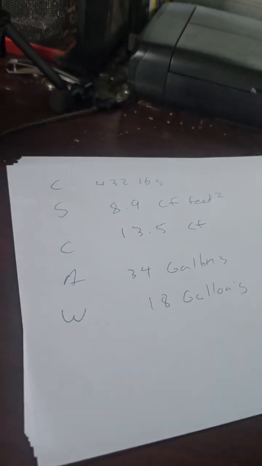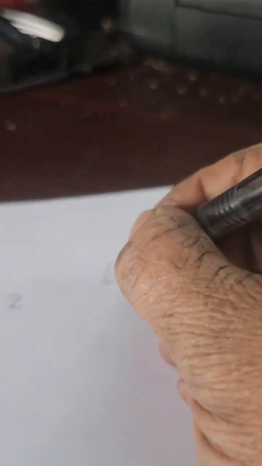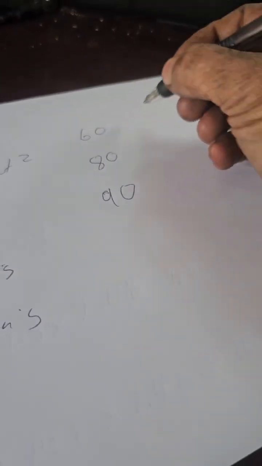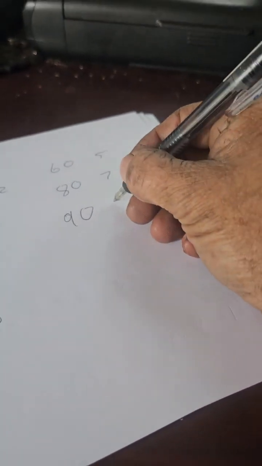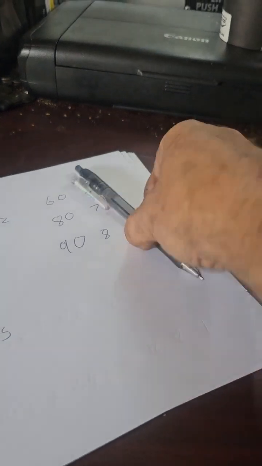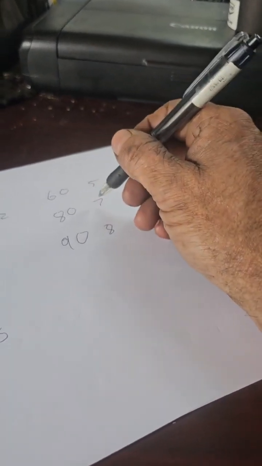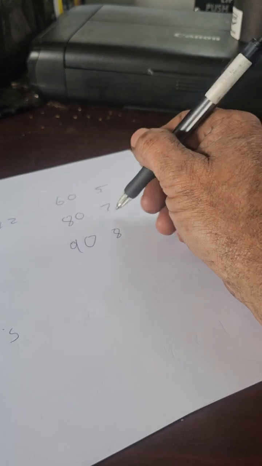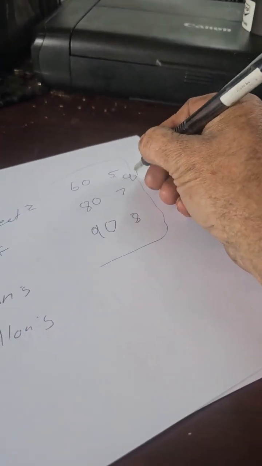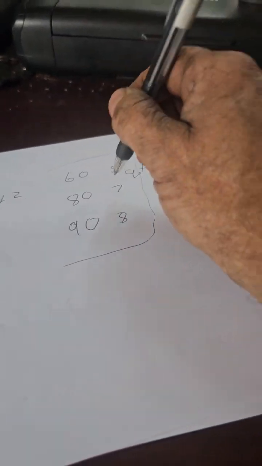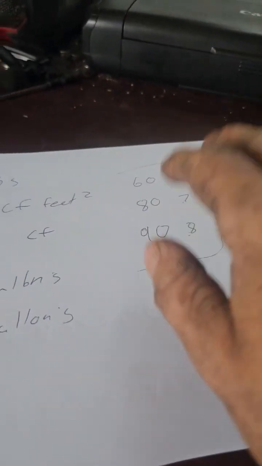Now for pre-mix, the most common bag sizes are 60, 80, and 90 pounds. If you want to know how much water to add, it's 5 quarts, 7 quarts, and 8 quarts respectively. Those are your rules of thumb for mixing those.